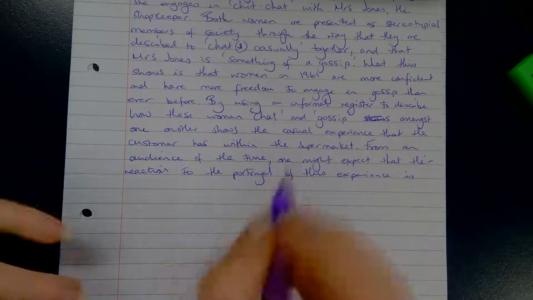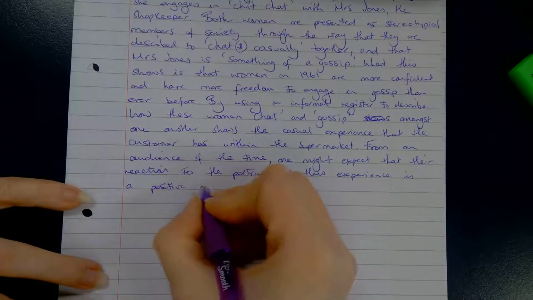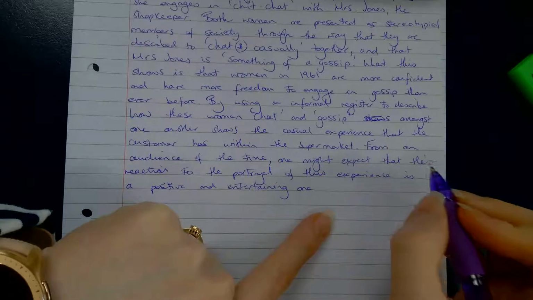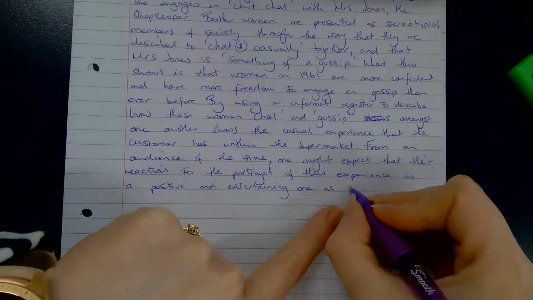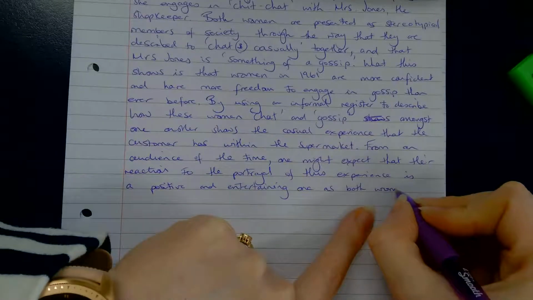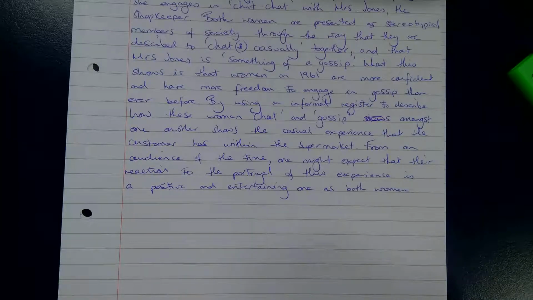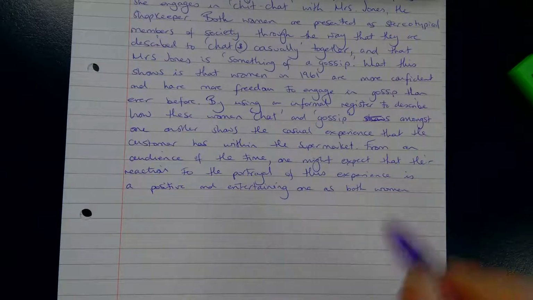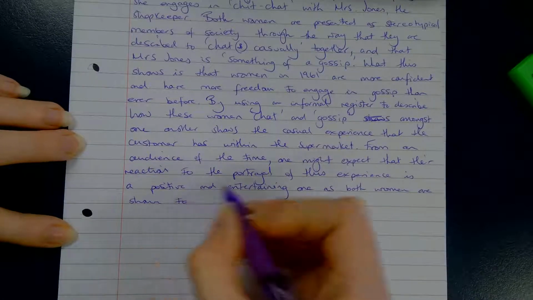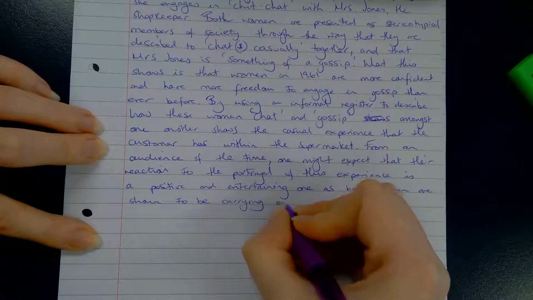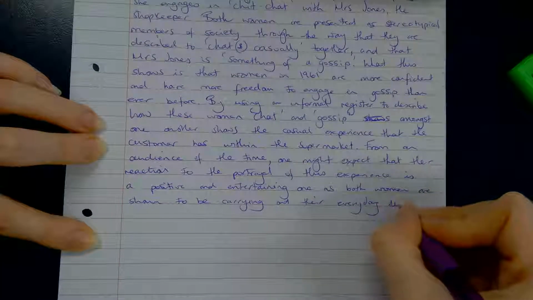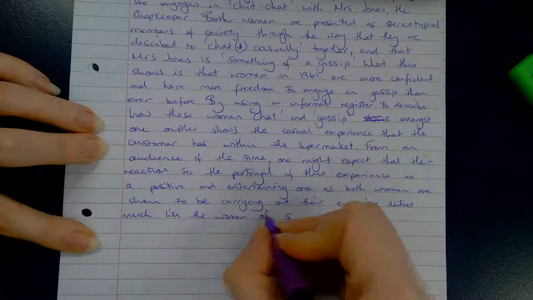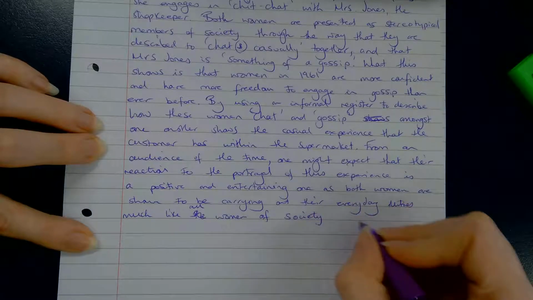So, from an audience of the time, one might expect their reaction to the portrayal of this experience as a positive and entertaining one, as both women are shown to be carrying out their everyday duties, much like the women of all society at the time.